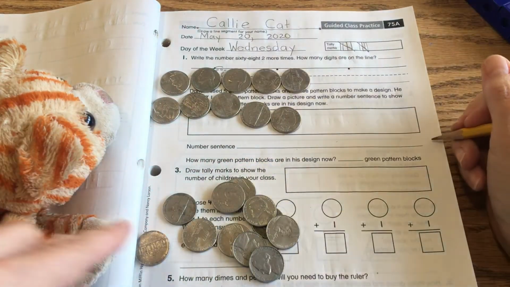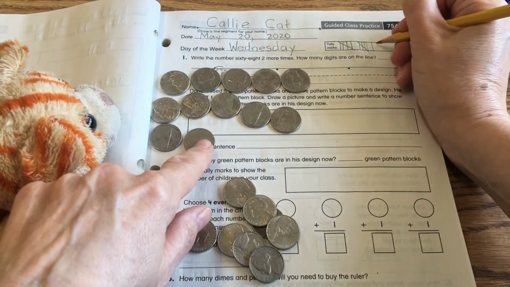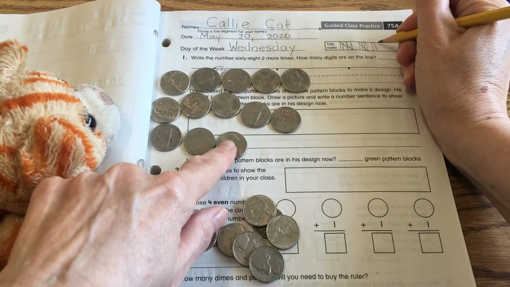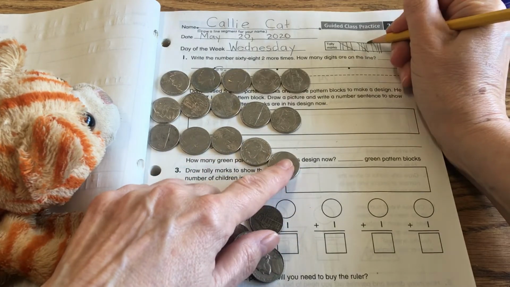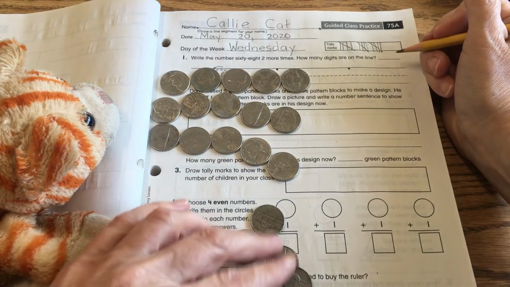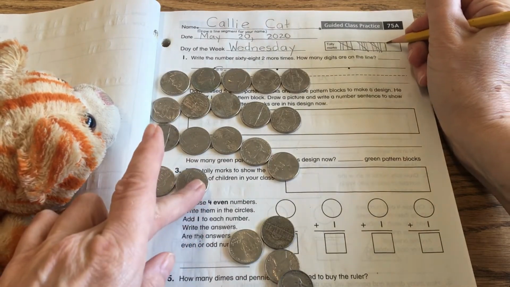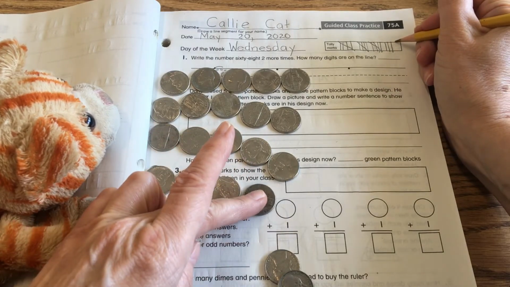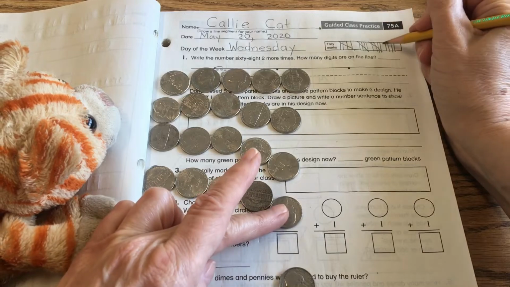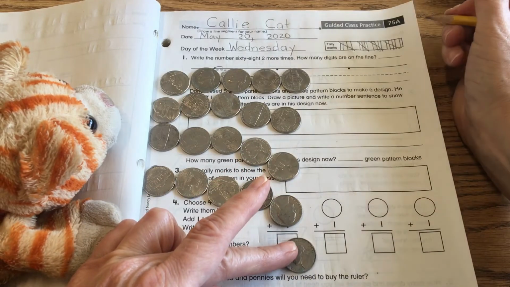I'm going to put the slide. 11, 12, 13, 14, 15, 16, 17, 18, 19, another slide, and then one more is 21.